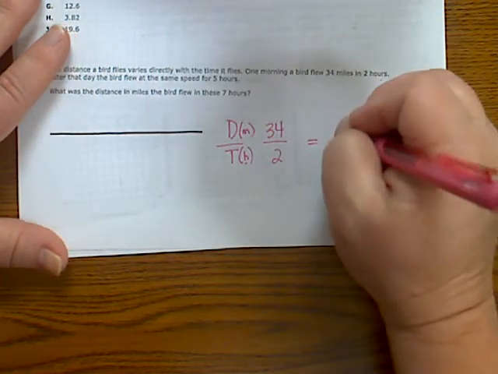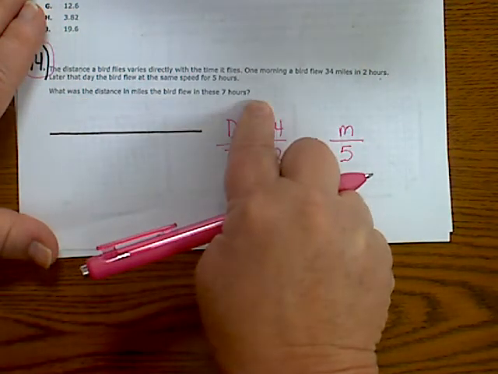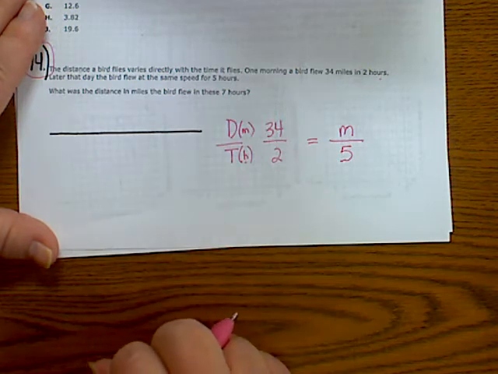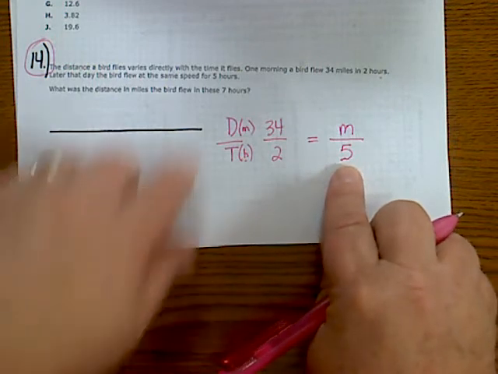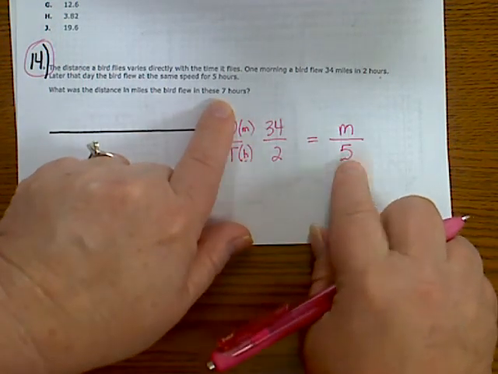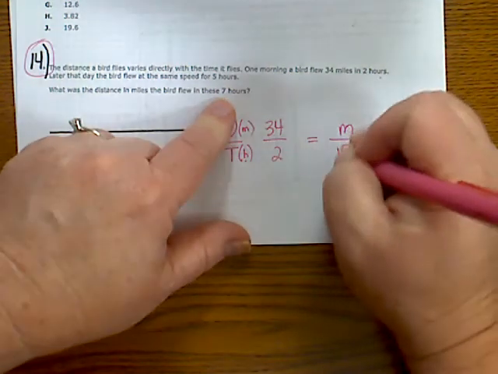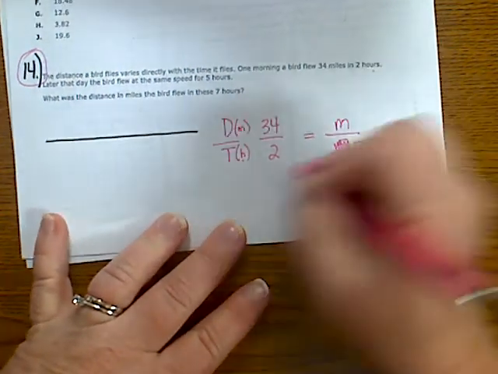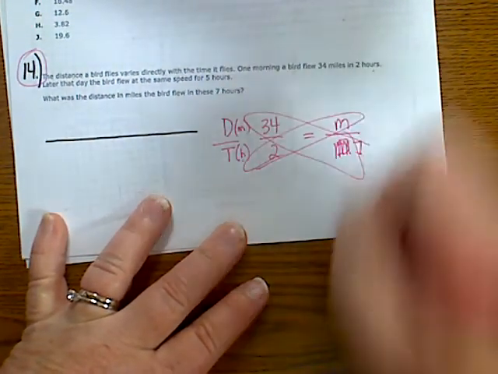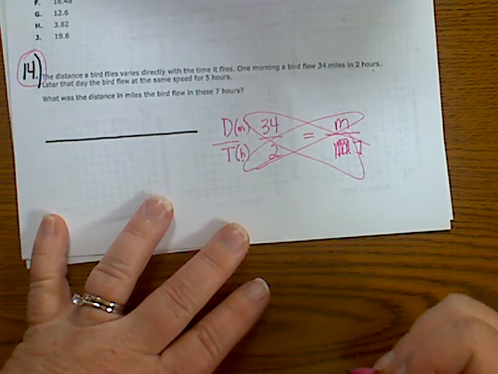So I need to solve for miles. Okay? What was the distance in miles the bird flew in these 7 hours? Oh my goodness. Now look at that. I didn't even need 5. I needed to put 7 here, okay, because it's a total of 7 hours. So I'm going to cross that out and write 7, okay? Then I'm going to cross multiply, and I'm going to let you solve it. You need to solve for how many miles the bird flew altogether in 7 hours, okay?